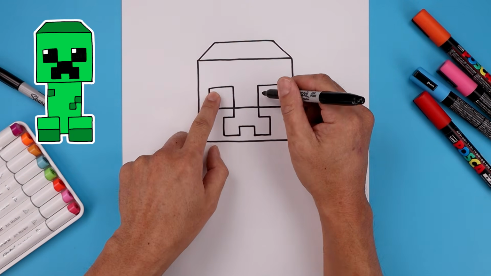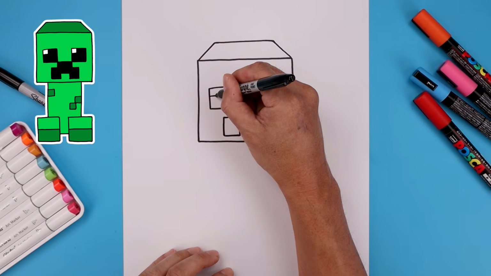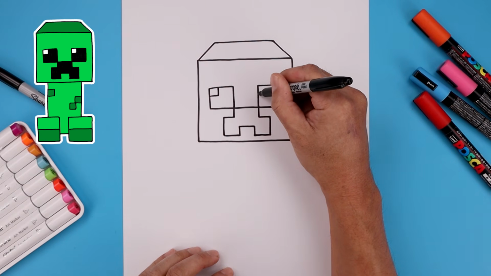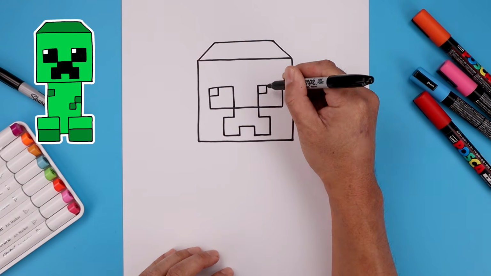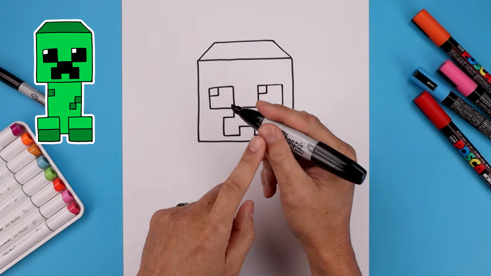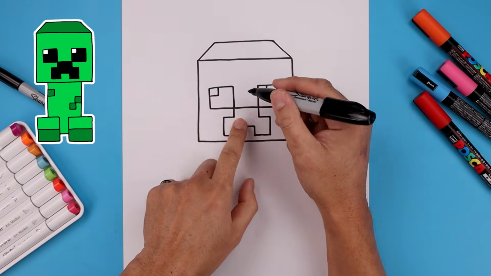Let's add two small squares on the top left side of each eye. Come in and then back up. Now I'm going to switch to my thick black marker and fill the inside of the eyes and the mouth area.